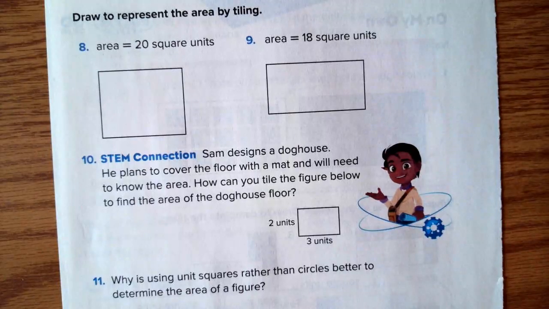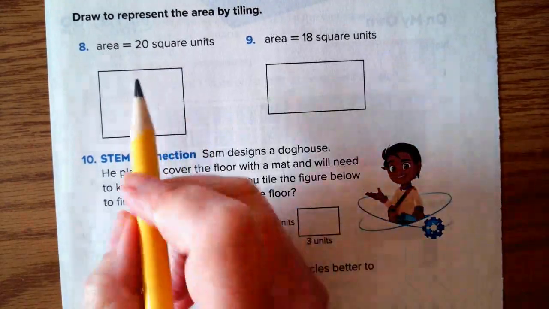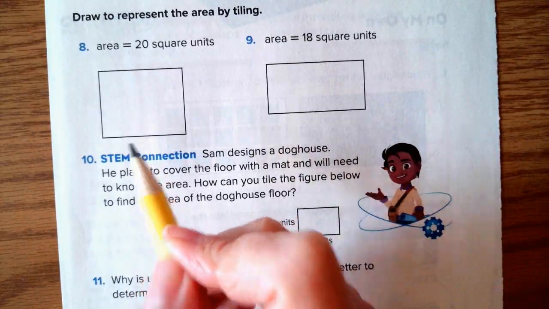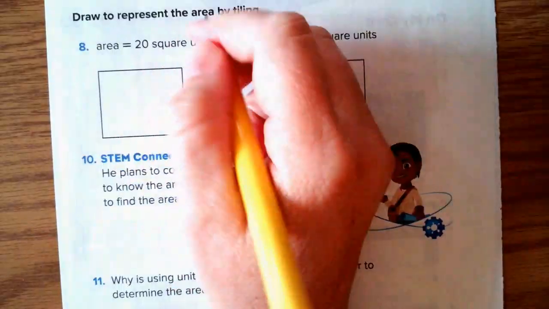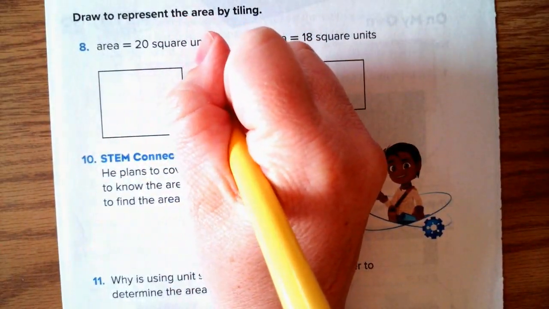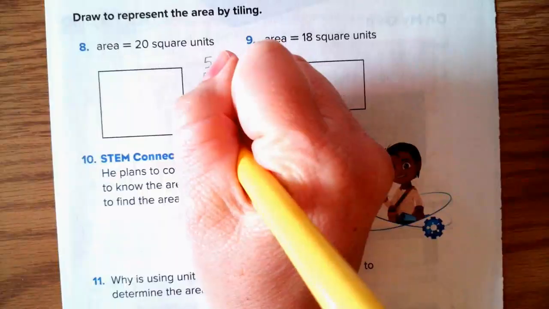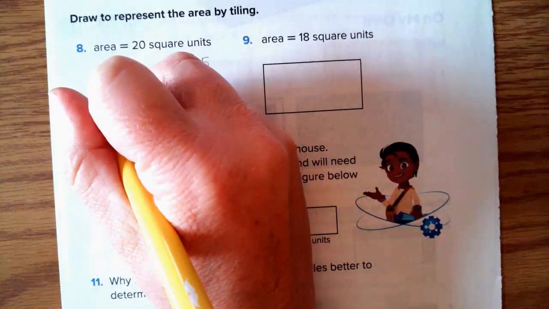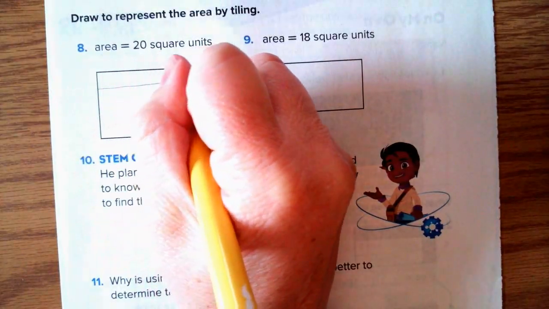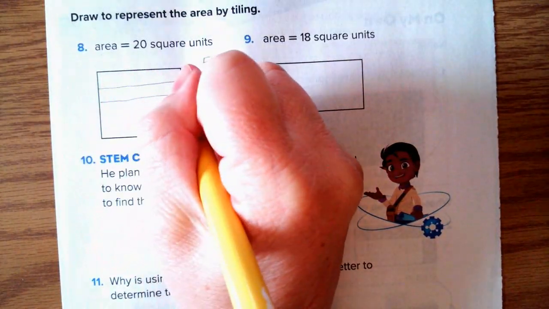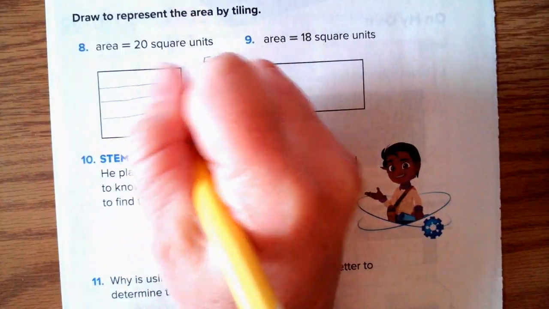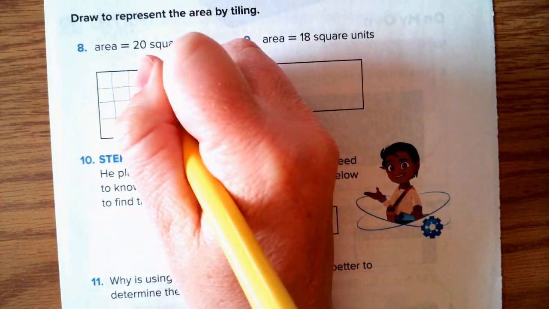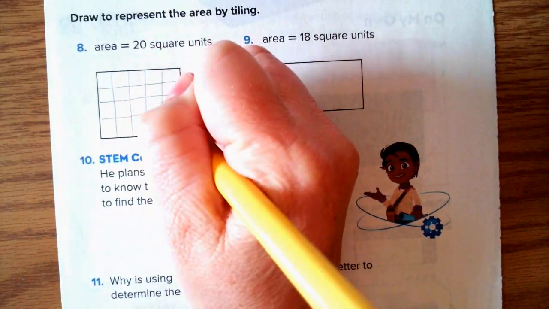Well, I know what I would do, because this is just me thinking. If I go 5, 10, 15, 20, right? So if I did 4 rows of 5, 1, 2, 3, 4, and then went 1, 2, 3, 4, 5.